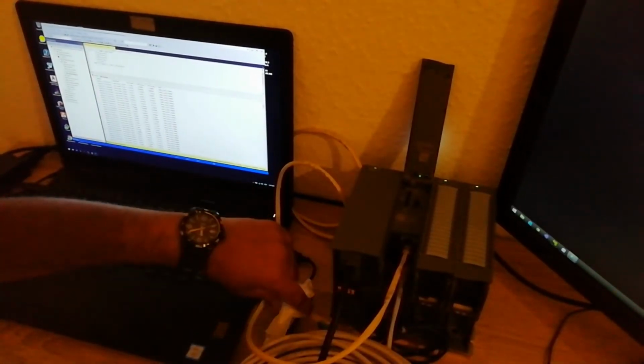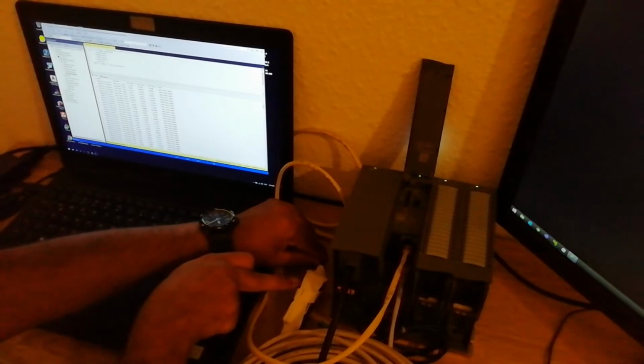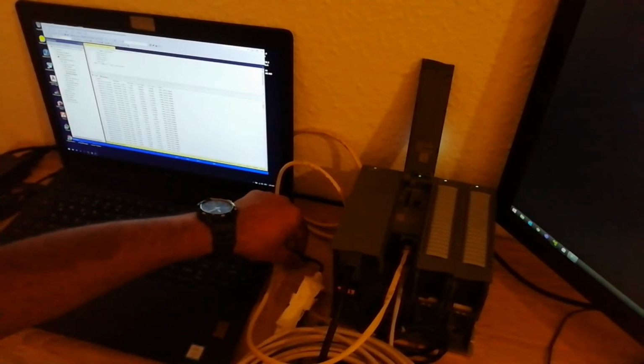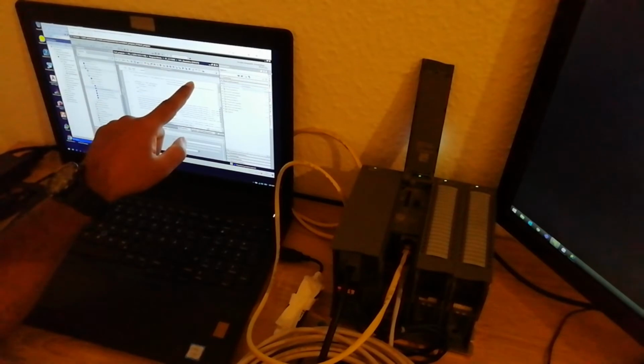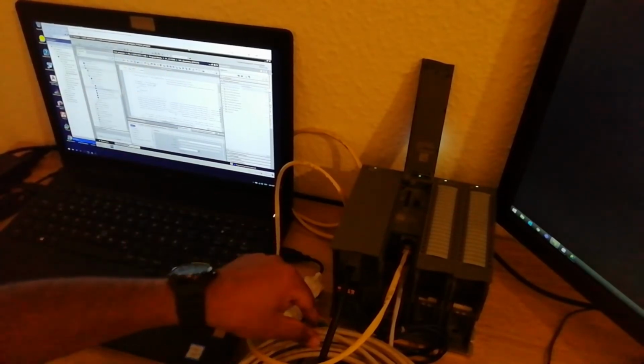And then with this white cable, here is an Ethernet to USB adapter from D-Link, and through this one I'm connected to the virtual machine in the host machine. So with this white cable, I'm connected to the Siemens TIA Portal in the virtual machine.